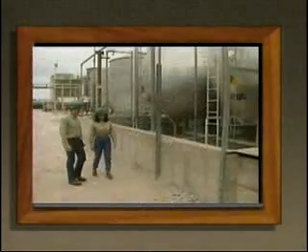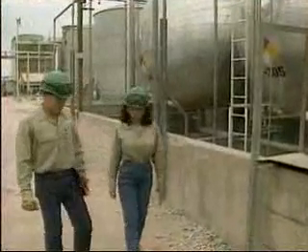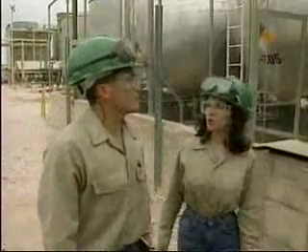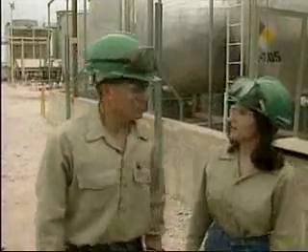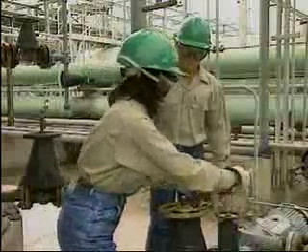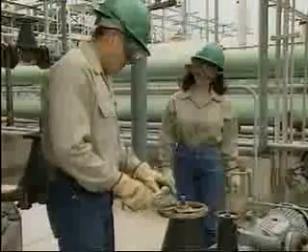OJT is training that is conducted at the job site. It normally covers skills needed to do a job under the actual conditions encountered in that job. During OJT, a trainee accompanies an experienced operator on the job. Through observation and practice, the trainee acquires hands-on experience. He's able to learn the skills and procedures needed to perform the job.